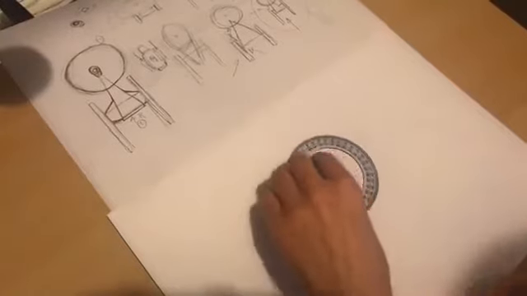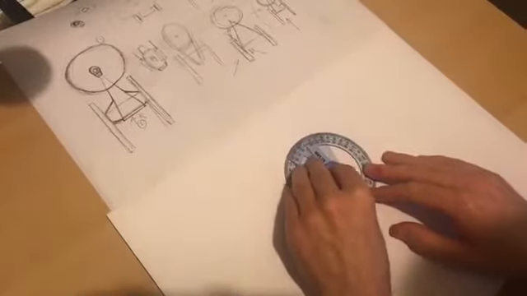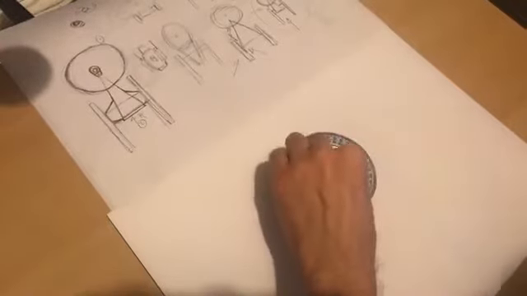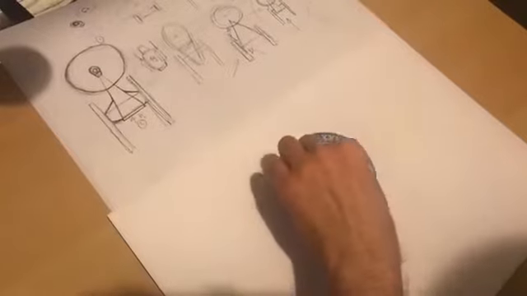So, you know what I've just found? I found one of them. Oh, I know I'm not supposed to use it, but I'm going to, just to draw a circle. This could go horribly wrong.